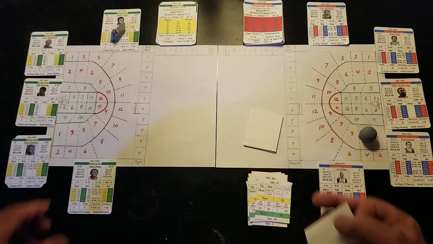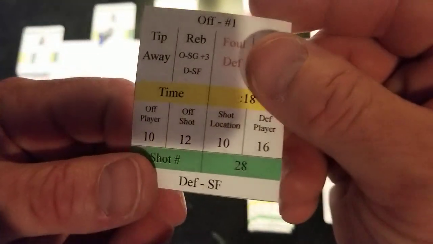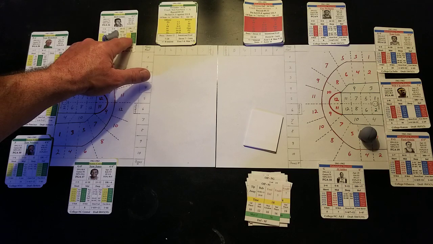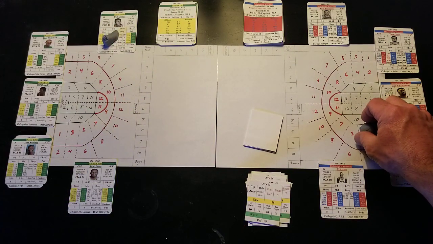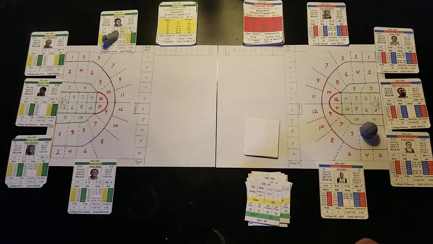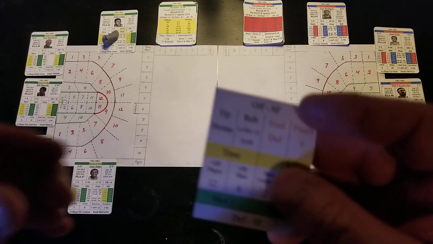All right. We're going to look at Bob Cousy's defense on this. 28. And 28 is a block shot. So Cousy blocks Guy Rodgers' shot. And now we're going to go to see the rebound. So I haven't seen one of these yet, or even a block shot, which when you get a block shot, you have to look at the rebound.